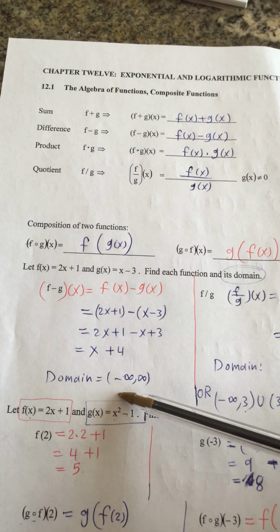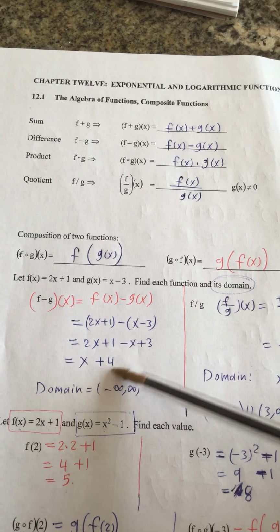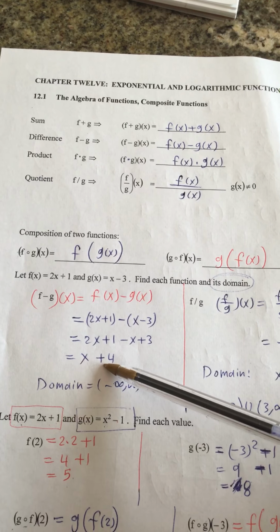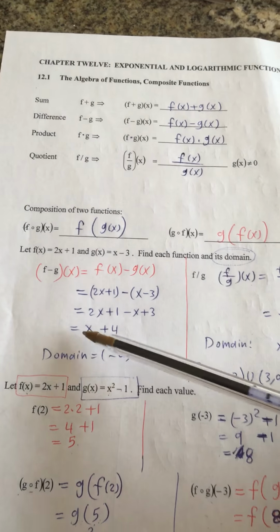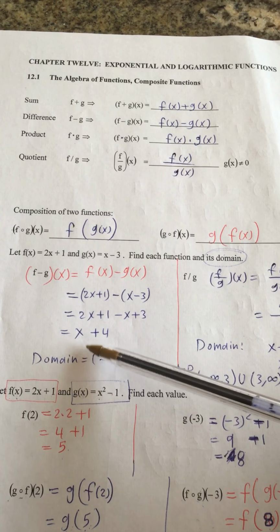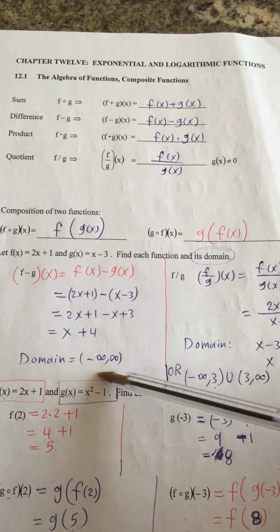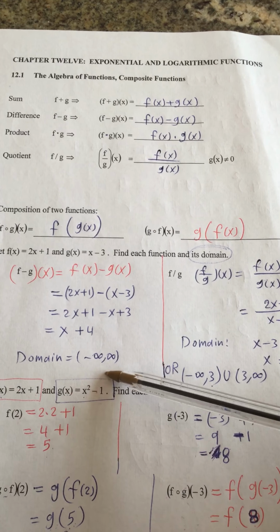Now the domain for this function. This function is a polynomial, so the domain here is minus infinity to infinity. Here x takes any value: negative, positive, 0. So the domain is all real numbers.